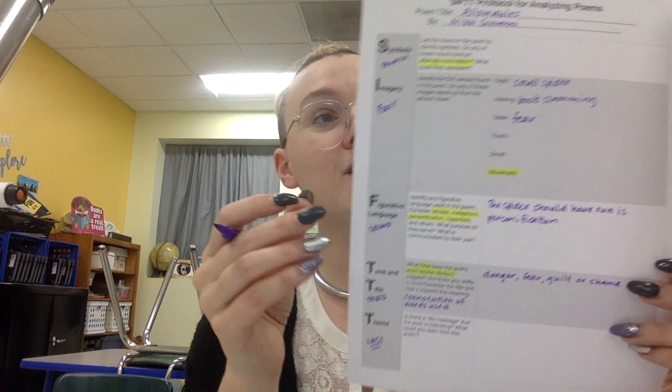And then when I look at the title's called Allowables. So is this talking about an allowable action? Is this talking about other things that might be fearful? I don't know. And honestly, if I'm not ready to say, it's okay. You can talk about just the tone of the words. So you can put danger, fear, guilt, or shame, and then explain that.